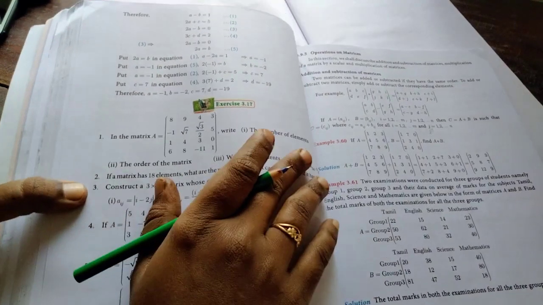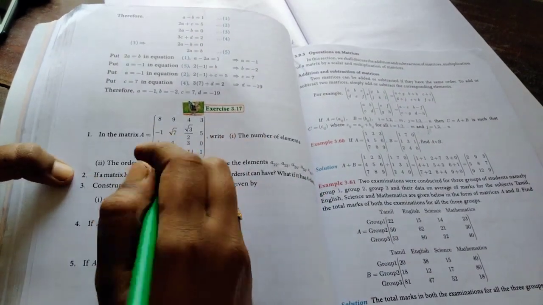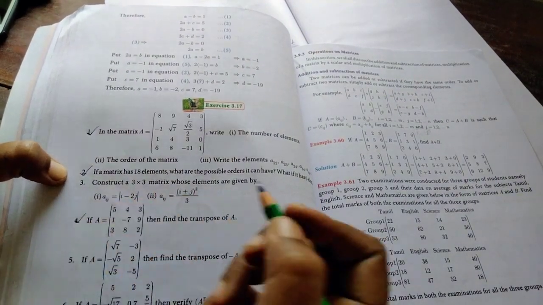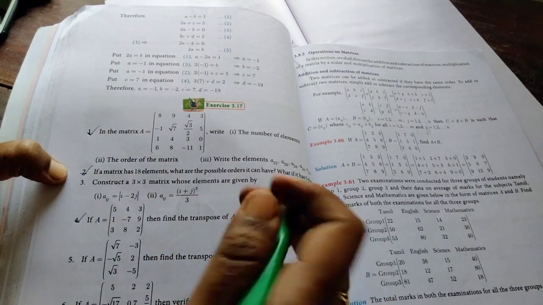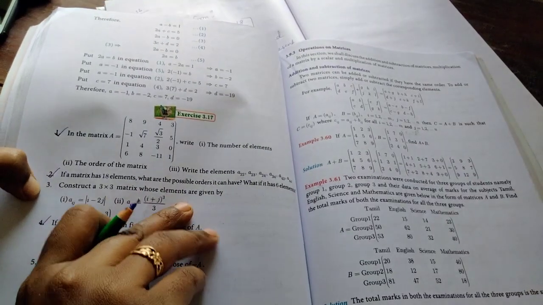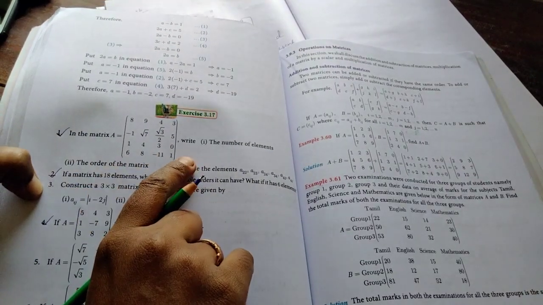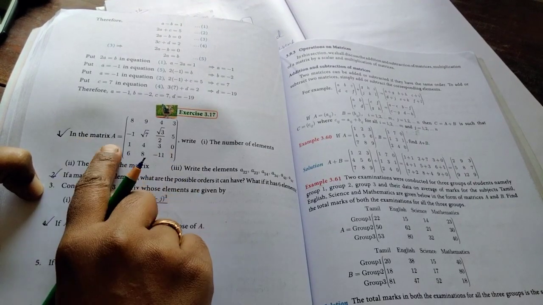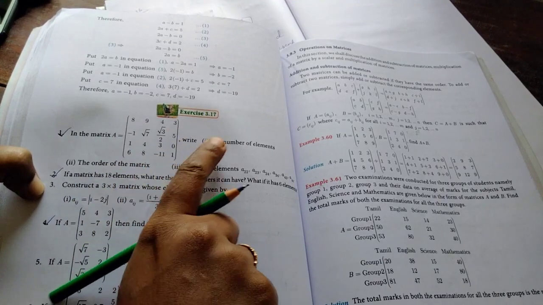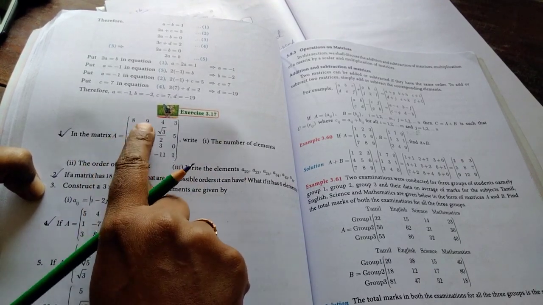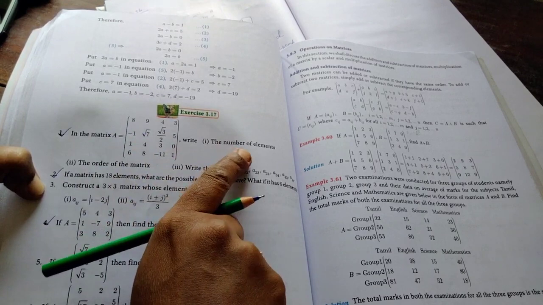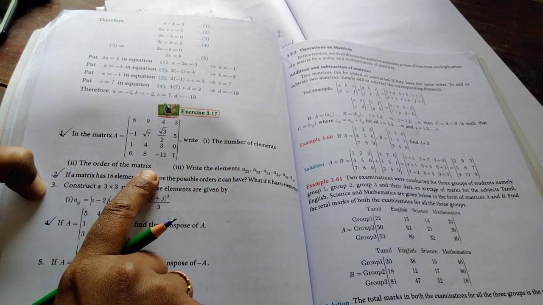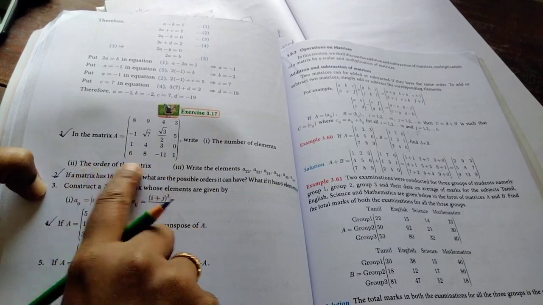Mark the homework problems in exercise 3.17: first one, second one, fourth one. Homework. Okay, I will tell the concept outline. In the question, a matrix A is given. Write the number of elements. You should count how many elements are there and write the answer. Then the order of the matrix, which you already know: how many rows and how many columns. That way you need to write.